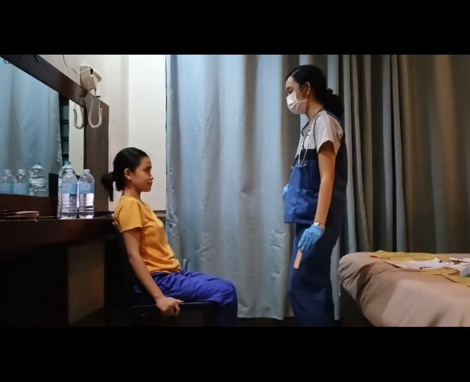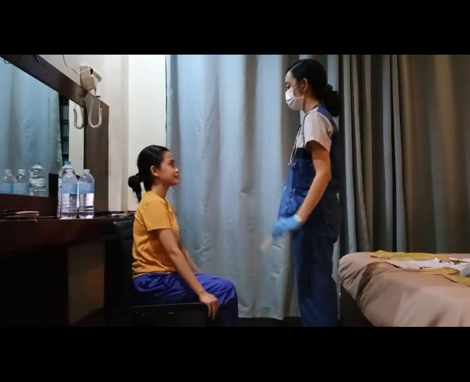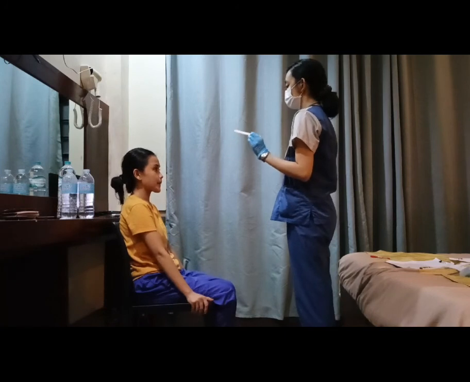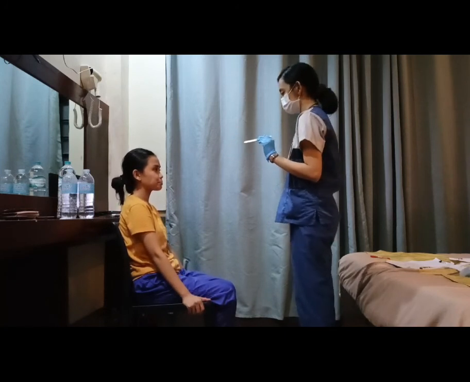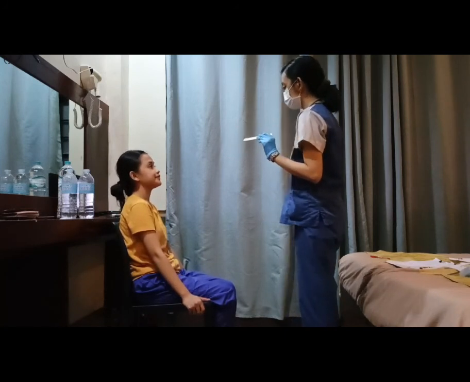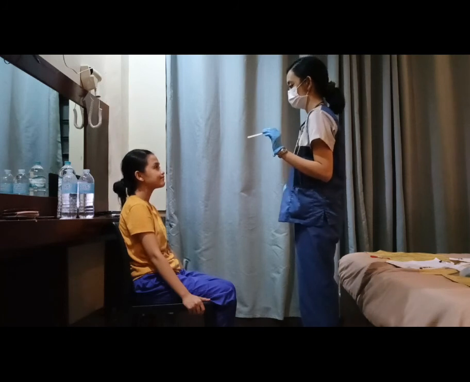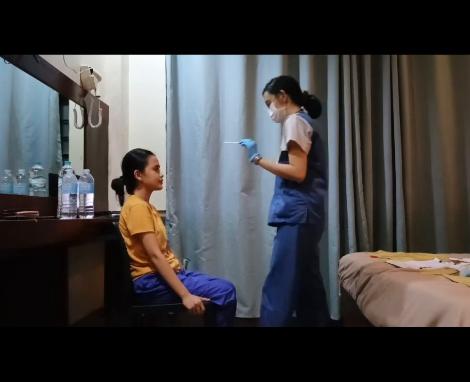Checking your gag reflex, ma'am. I will use again my tongue depressor and I will place it in the mid part of your tongue. And you have to react to the stimulus. So open your mouth, ma'am.